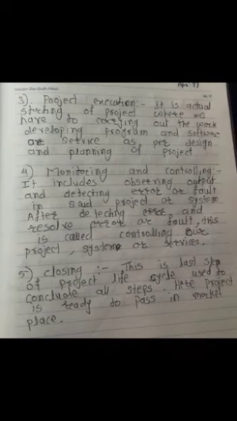Fifth and last phase is the closing of the project. After monitoring, once the product is okay, in that case we have to close the project by completing all the documentation required for the project, and you can consider that now your product is ready to go to market.